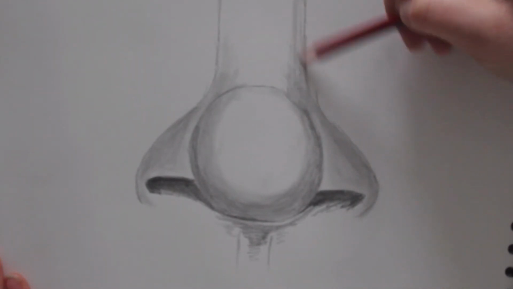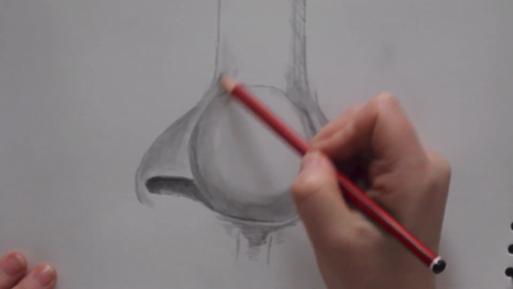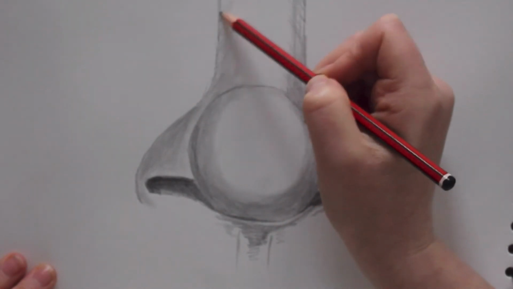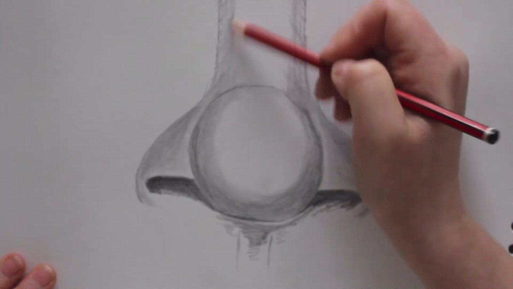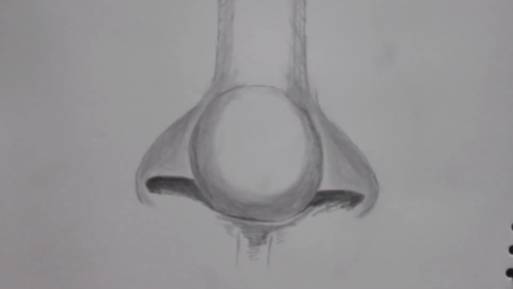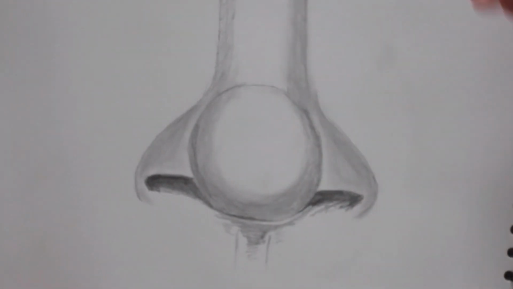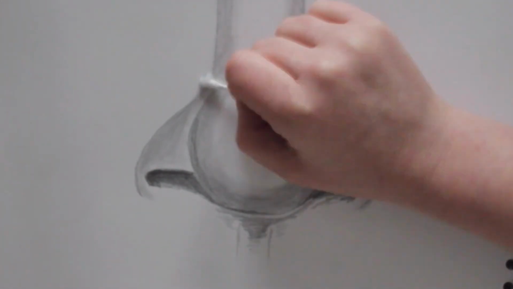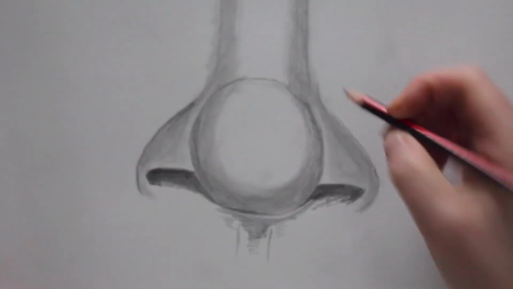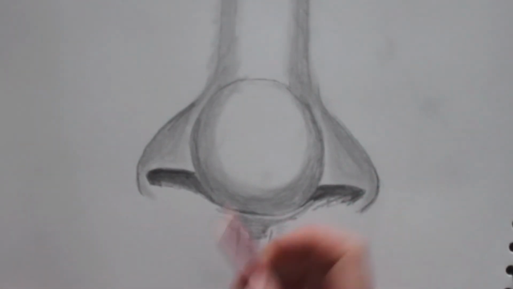I'm just going to do a bit of cross hatching on here, and then that will get blended in. I'm just quickly going to blend all of that area in, and start by adding a little bit more definition just around those areas.